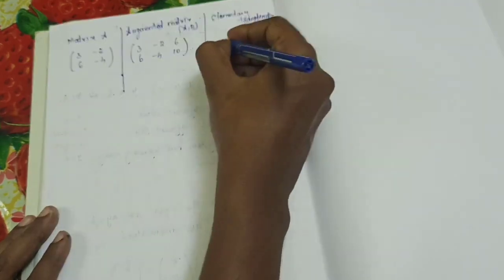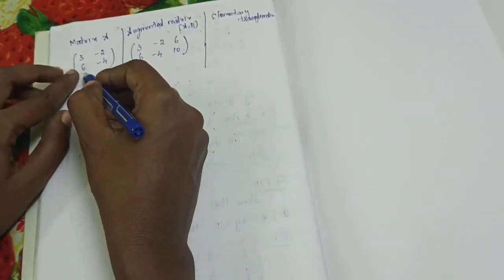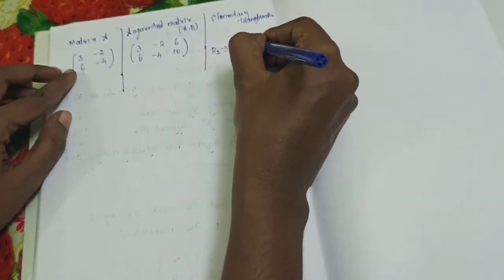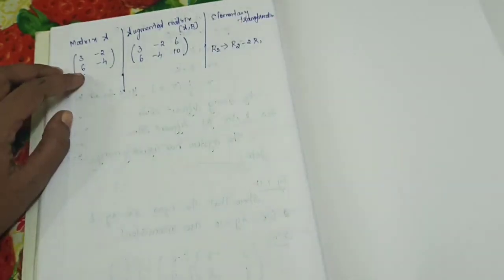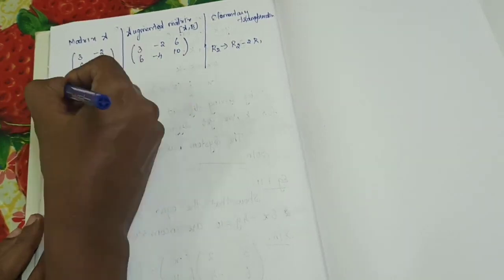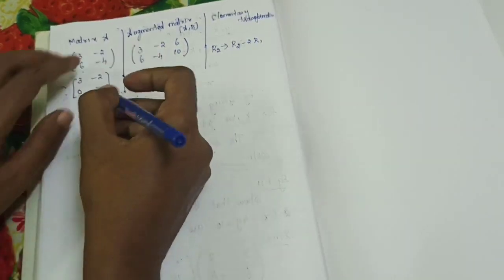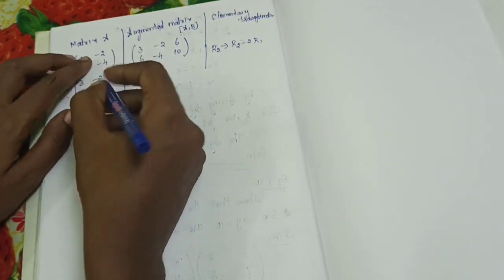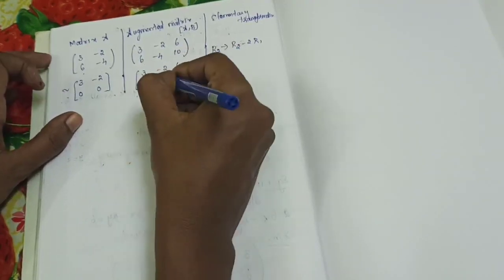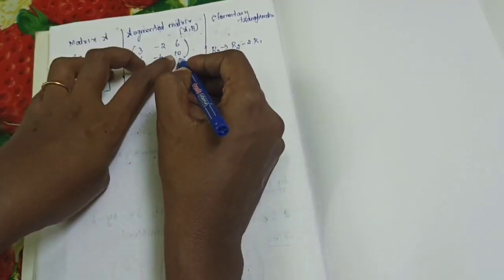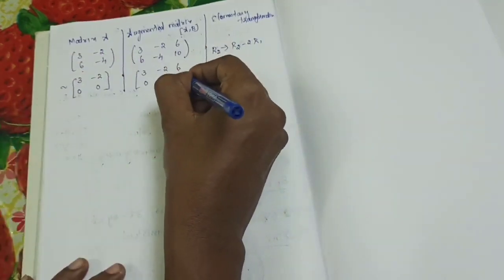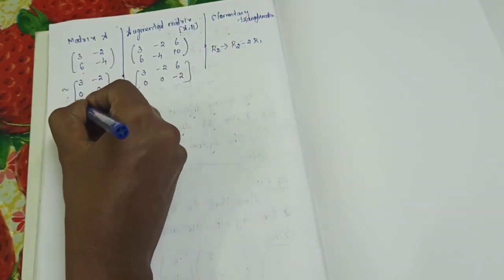Then how will you change this entry to 0? R2 implies R2 minus 2 R1. Check it. 6 is there. So 6 minus 2 into 3 is 0. Then minus 4 minus 2 into minus 2 is also 0. Same here, 3, minus 2, 6, with 0, 0. This alone you need to check. So 10 minus 2 into 6. 2 into 6 is 12. So 10 minus 12 means minus 2 you get.